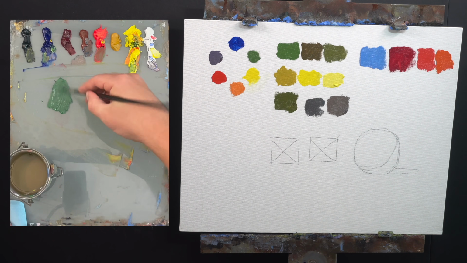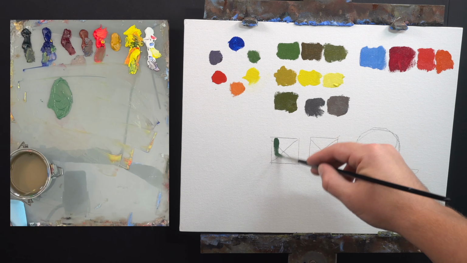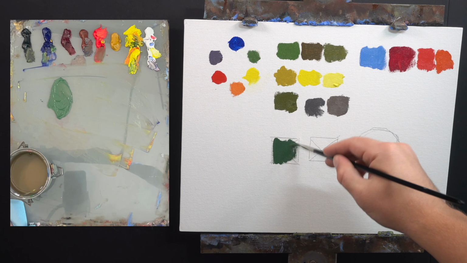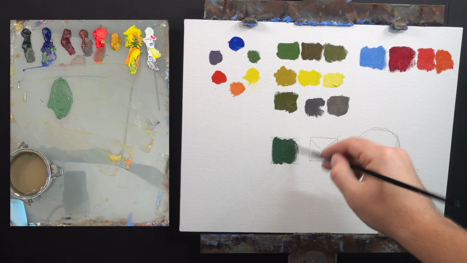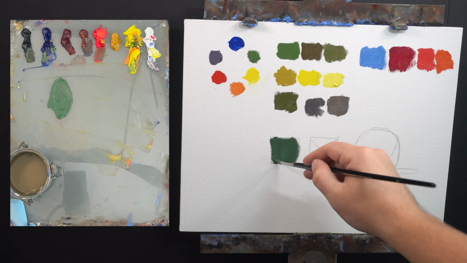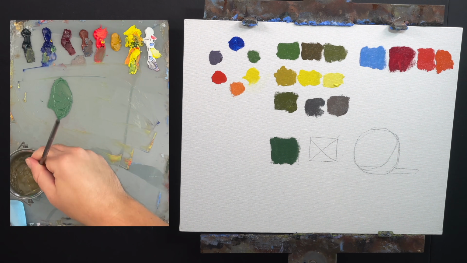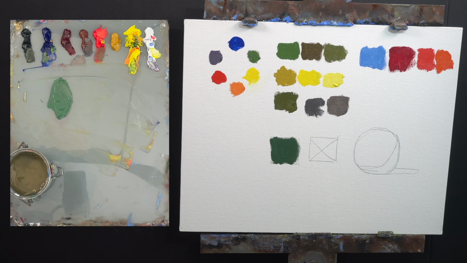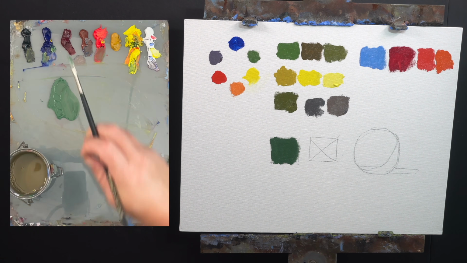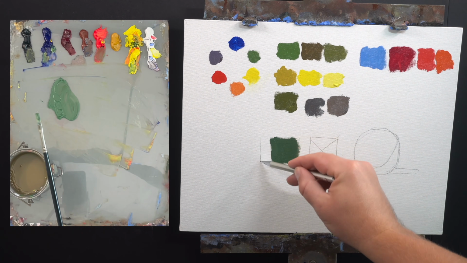And so the paint is pretty thin, but it's still actually covered up that pencil line. And you can see it a little bit in there, but if you went even thinner, here, I'll draw one more.